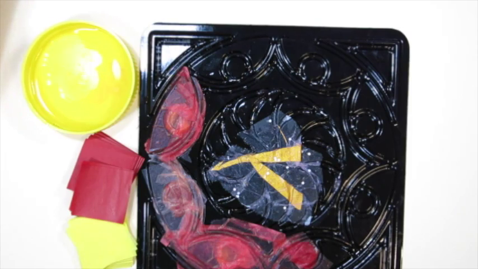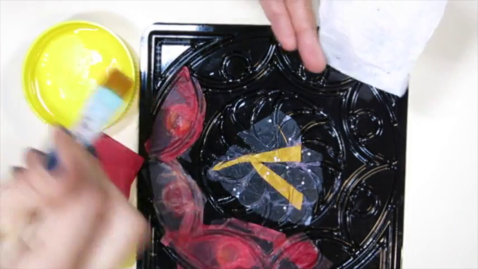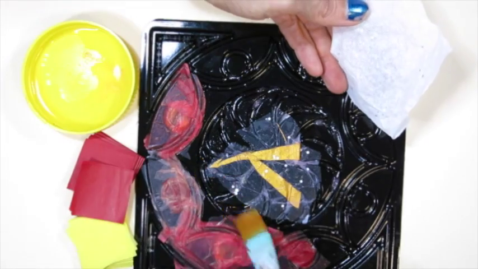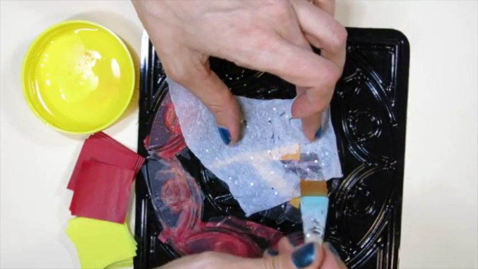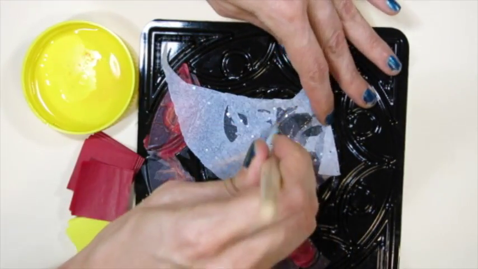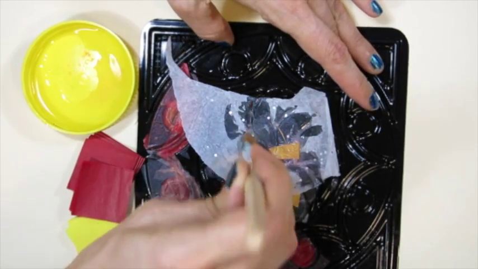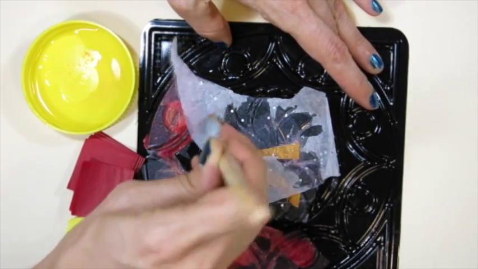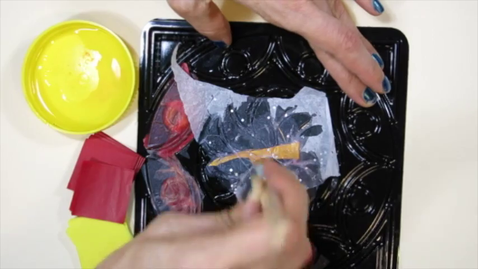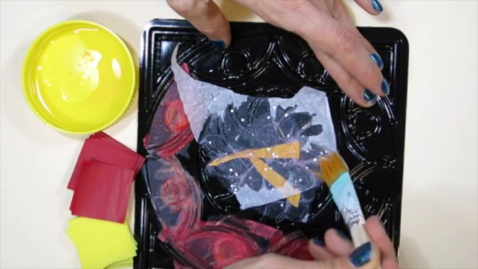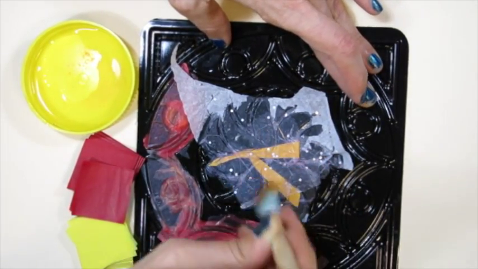To make it 3D. Now the glue has to completely dry before we can pop it out of these trays, but you want to make sure that you really tap it. Tap dance that tissue paper. If it tears, it's okay, just lay another piece on top. But the more that you tap dance it, the more 3D it's going to be.